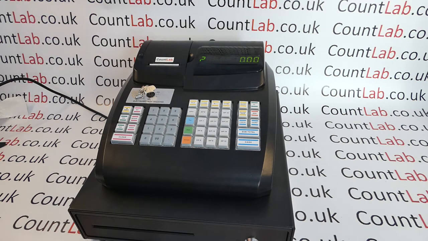So X position basically will only read the report but will not reset it. For example, if you started trading on a Monday morning and at lunchtime you had a really busy morning, you want to see how much you'd done that morning, then you would use an X report, and that would give you the reading from the start of trading on Monday morning till lunchtime, but it wouldn't clear it down, so that when you do your end of day report, that would then give you the correct information going forward.